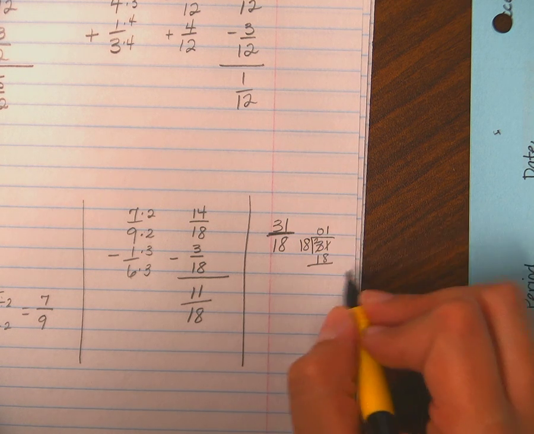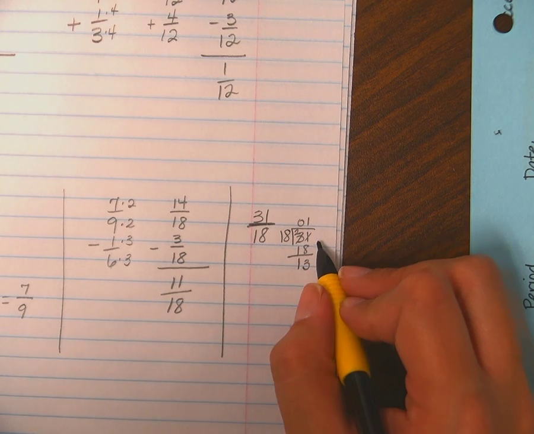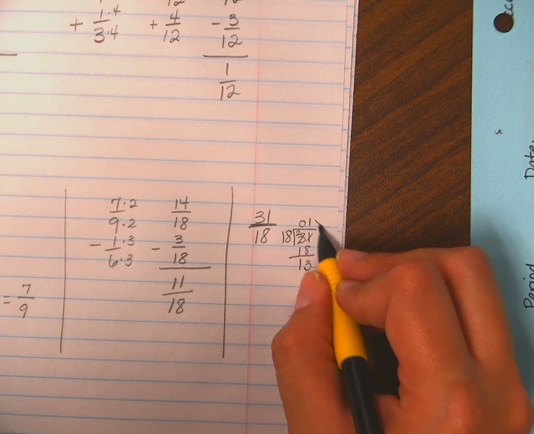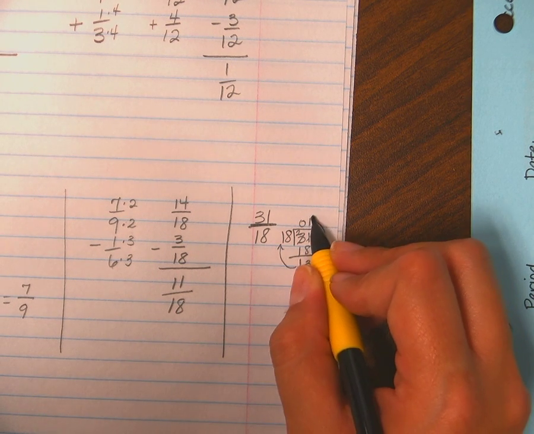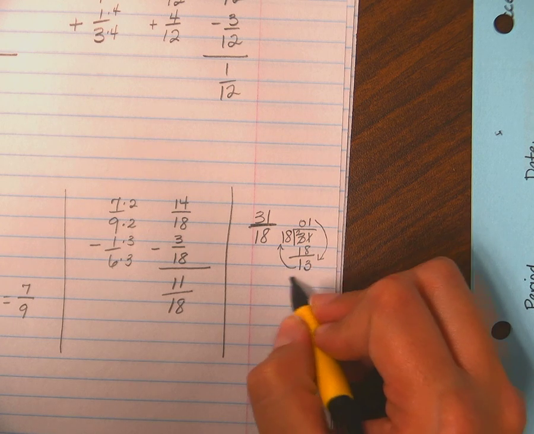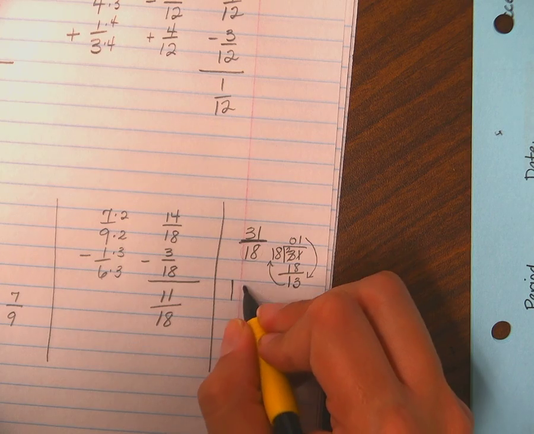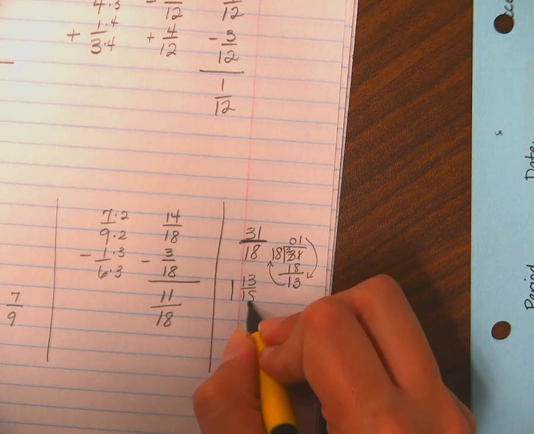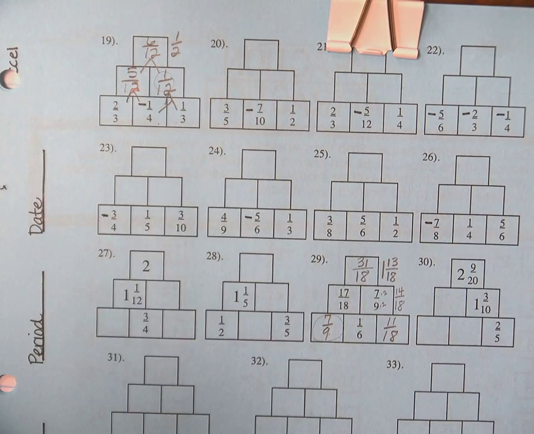Subtract. 13. Then I go ahead and find my answer. This 1 is my whole number, 13 is my numerator, and 18 stays as my denominator. So the answer is 1 and 13/18. And that pyramid is complete.